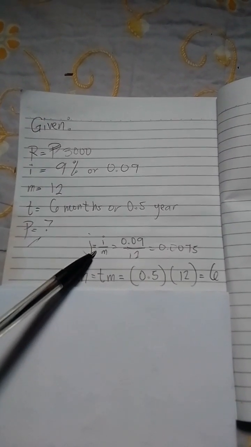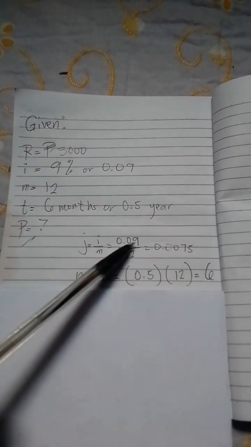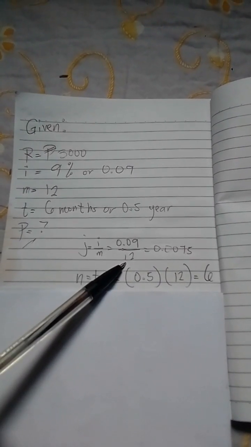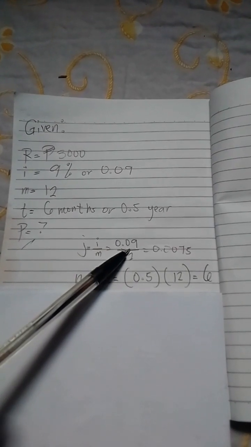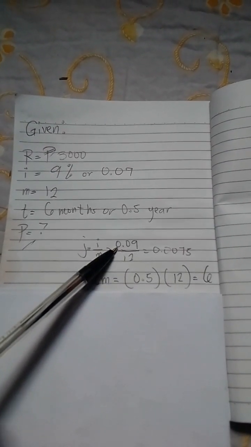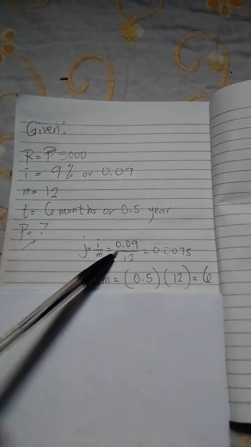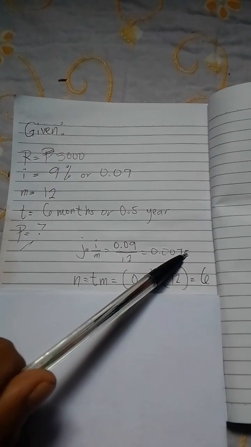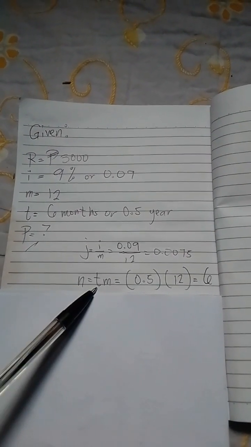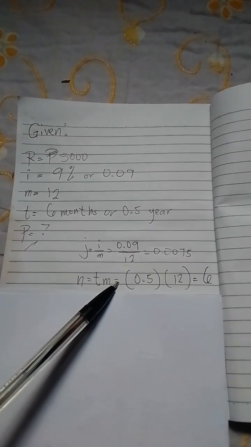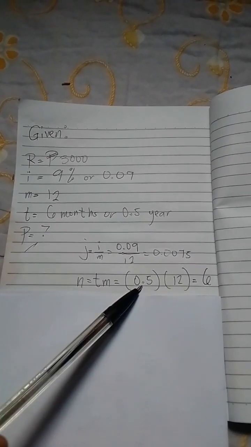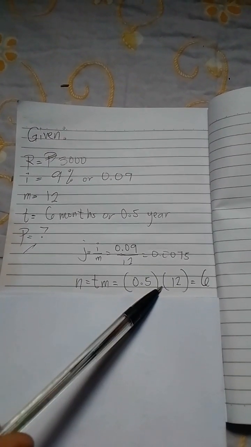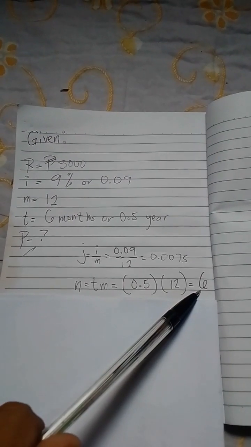j is equal to i over m, where i is equal to 0.09 and m is equal to 12. So let's divide 0.09 by 12. 0.09 divided by 12 is equal to 0.0075. n is equal to t times m, where t is equal to 0.5 and m is equal to 12, which is 0.5 times 12. The result will be 6.